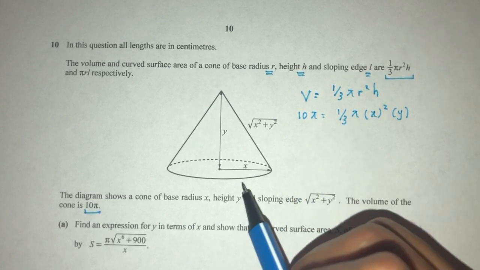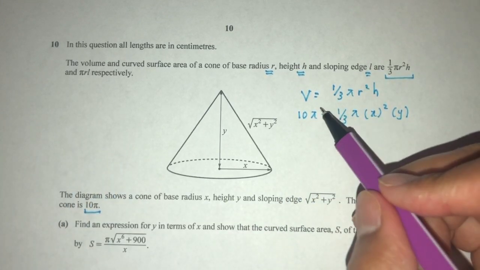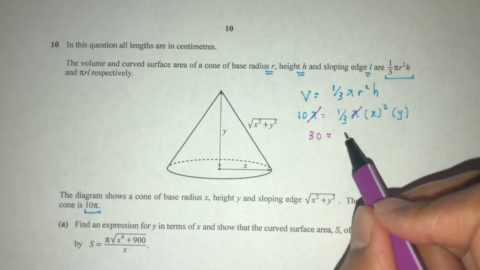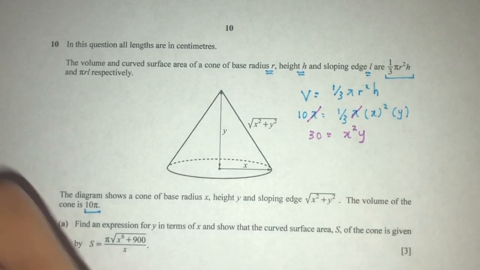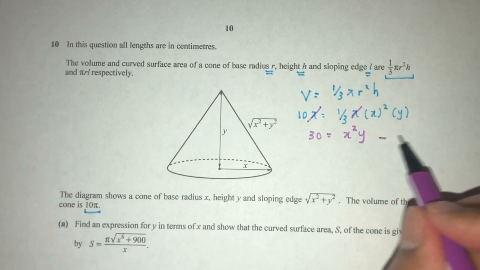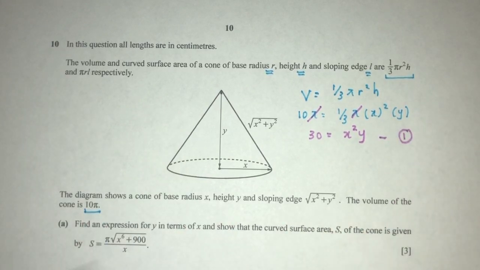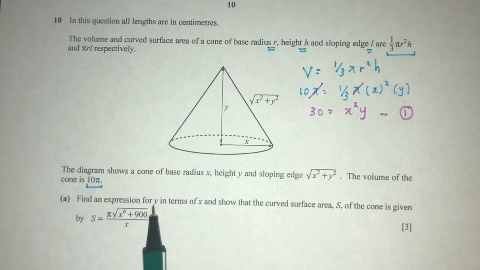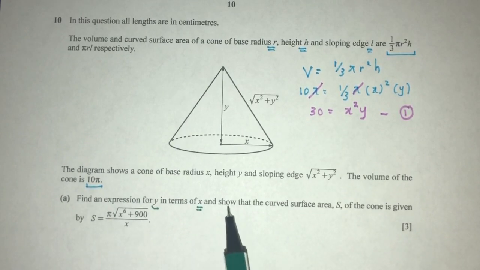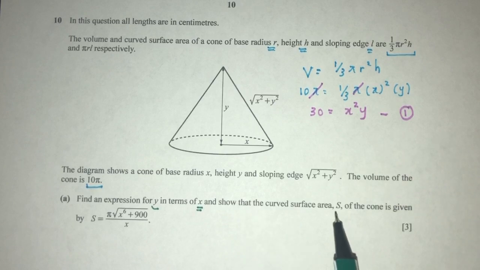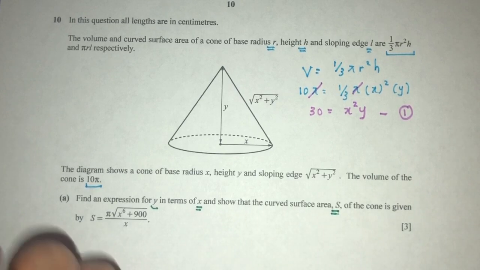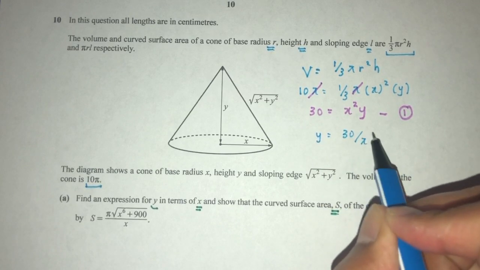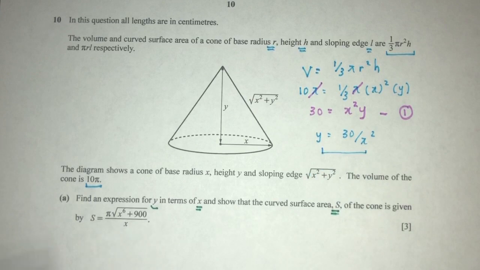So right now we can form a formula. This will cancel out with this, so you will have 30 equal to x squared y. So we have our first equation, which we were able to derive from the given information. Now part 1: we have to find an expression for y in terms of x and show that the curved surface area S is given by this. So y in terms of x, y will be 30 over x squared. That is my expression of y in terms of x.